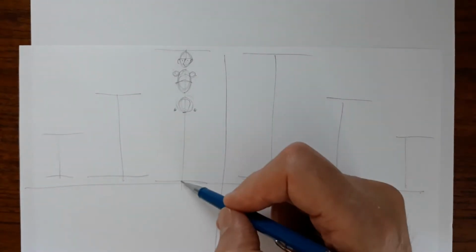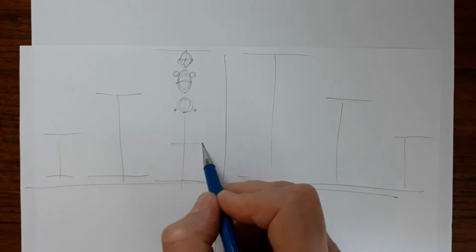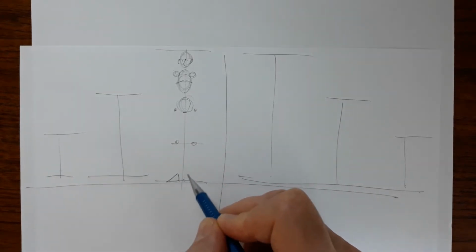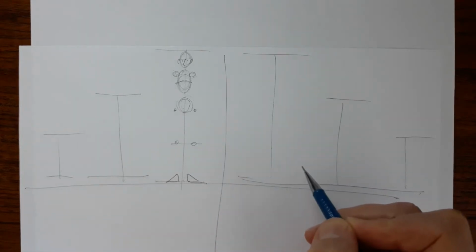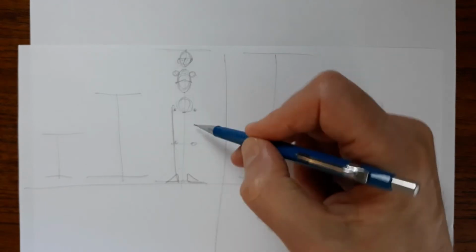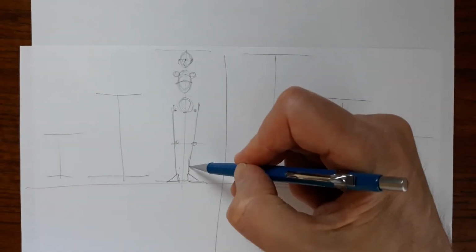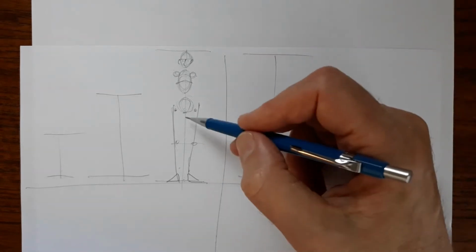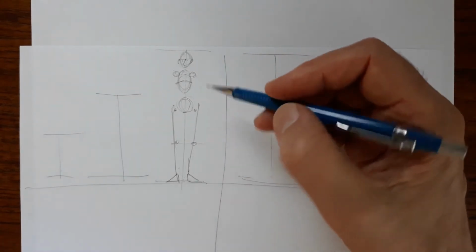Halfway between the hips and the floor are the knees. So the feet are going to be here on the floor. I draw from the hip to the knee and to the floor in one triangular sort of motion. Architectural drawings usually don't do much with the legs.